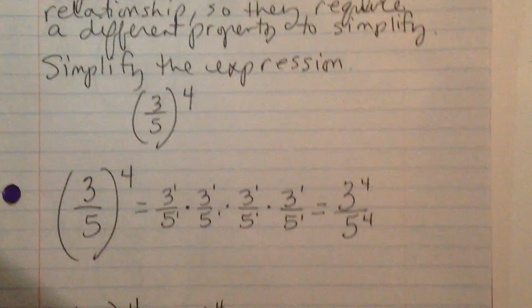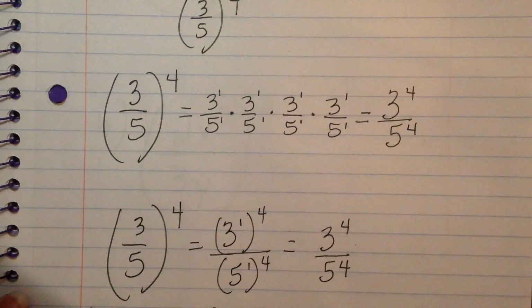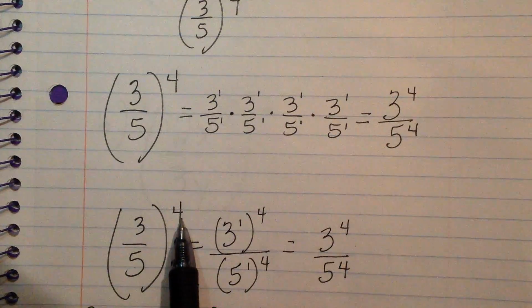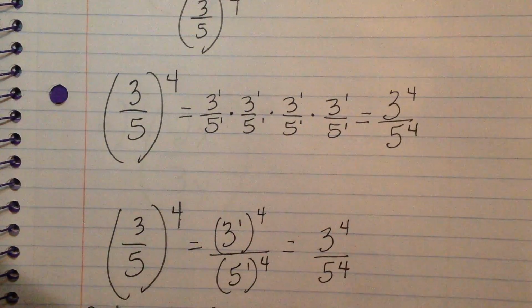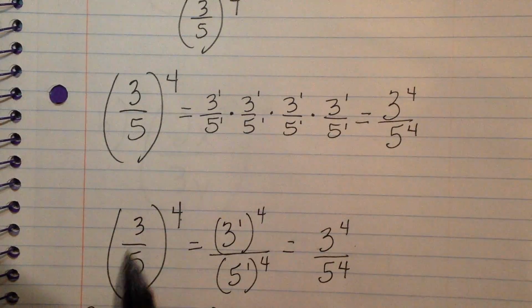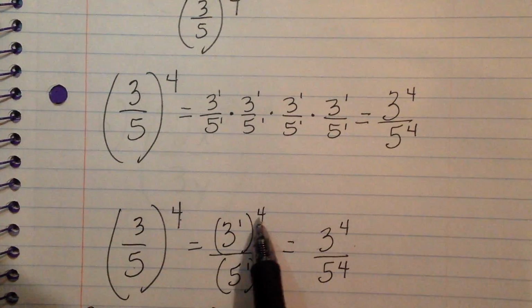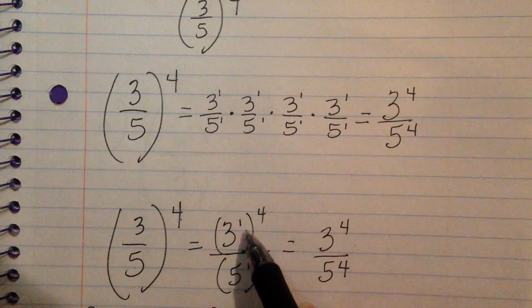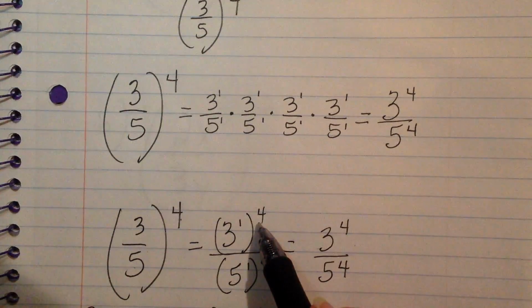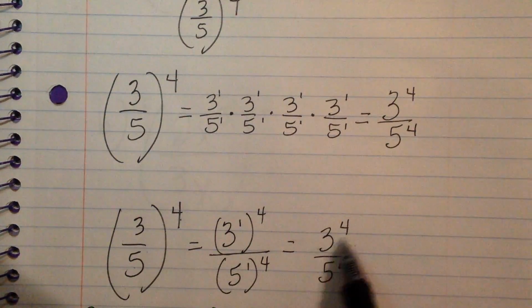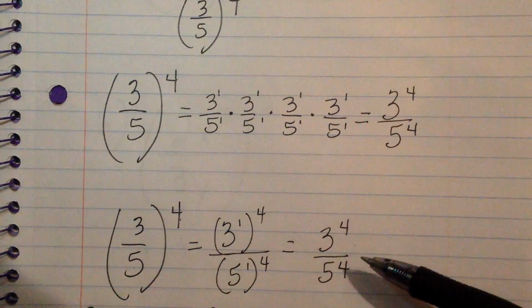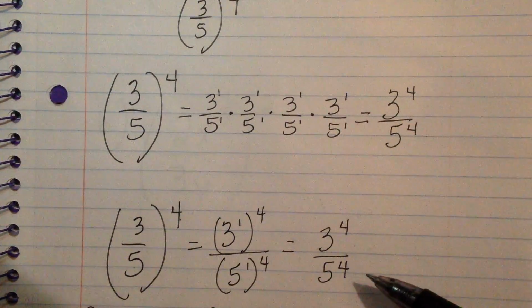We can also look at this problem in a different way. We can look at it in the relationship of a power to a power. When you have 3 to the 5th raised to the 4th power, each number individually is raised to the 4th power. 3 to the 1st is raised to the 4th power. 5 to the 1st is raised to the 4th power. Well, when one exponent's inside and one exponent's outside, you multiply them. 1 times 4 gives you 4, and 1 times 4 gives you 4. So you see, either way you look at it, your final answer is 3 to the 4th divided by 5 to the 4th.